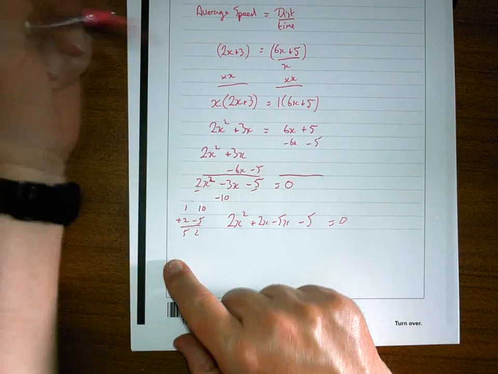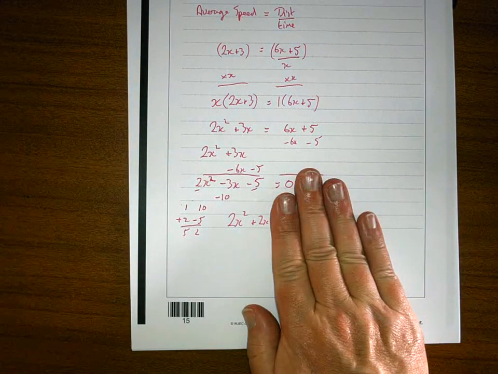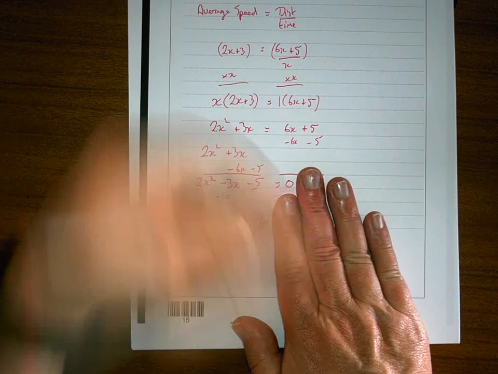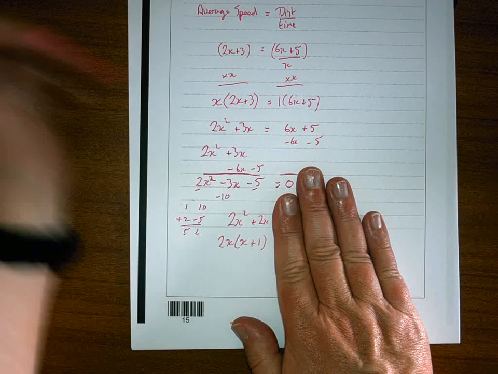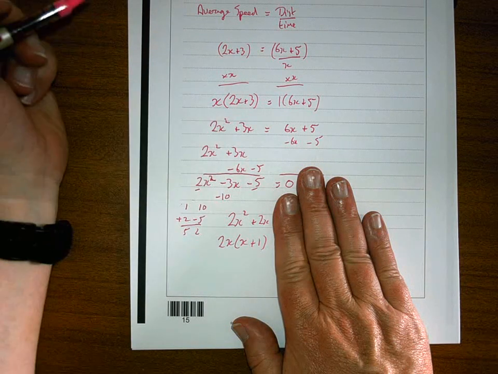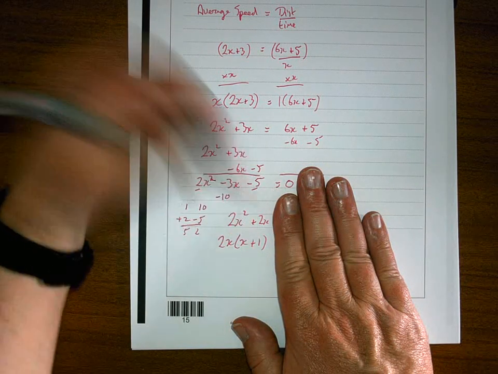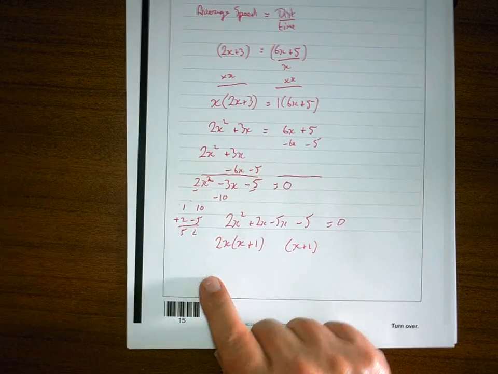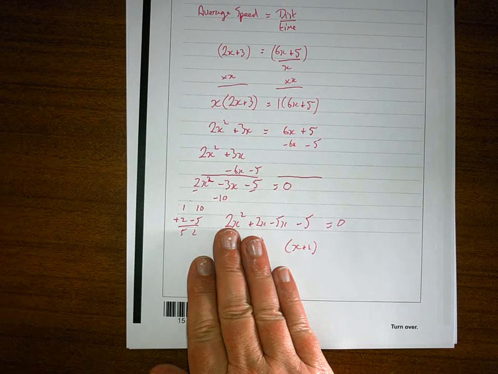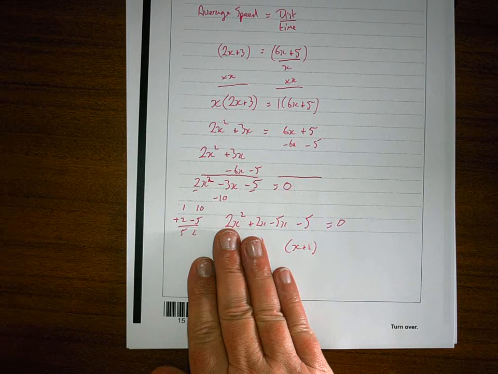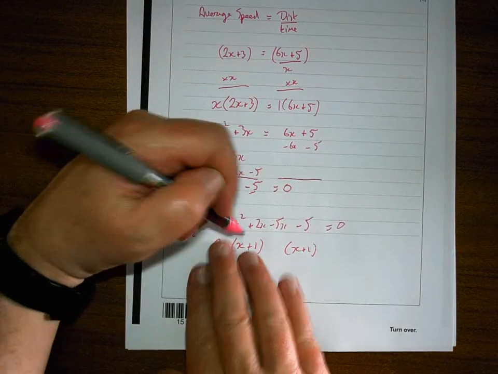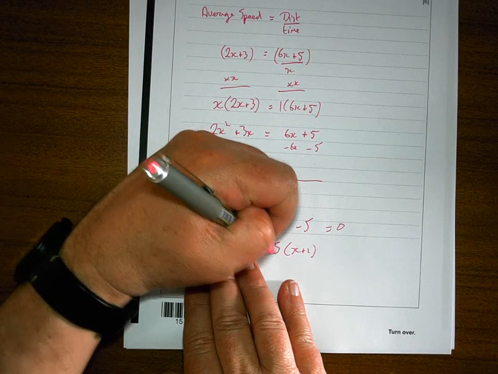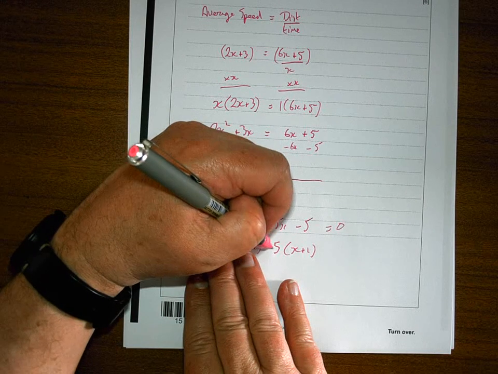You work with the first pair. What can you take out as common? 2x. What would that leave? X plus 1. 2x times x is 2x squared. 2x times 1 is 2x. For the second one, I know that the repeated bracket has to be x plus 1. I can take 5 out, and if that was a plus 5, I'd end up with plus 5x plus 5.